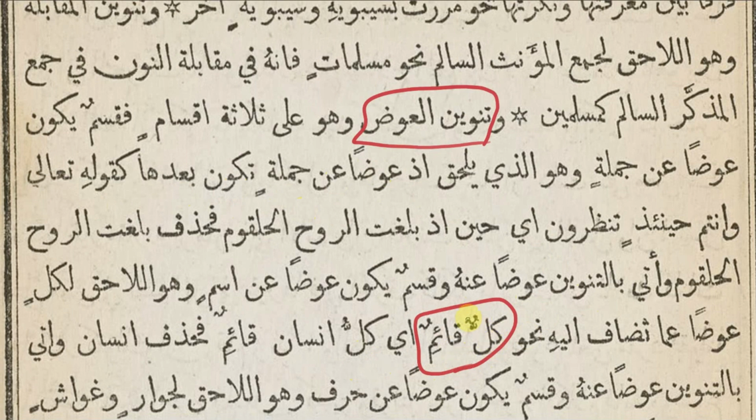On here, this nonation has a reason for it. It's one of these 4 reasons that the commentator is discussing. This on here was added to this kull, qa'imun. So what is this nonation replacing? Instead of saying kullu insanin qa'imun, every human is standing, you just add this on there. So by saying kullun qa'imun it means everybody is standing, but you don't have to add that word there. So that's one of the reasons for nonation.